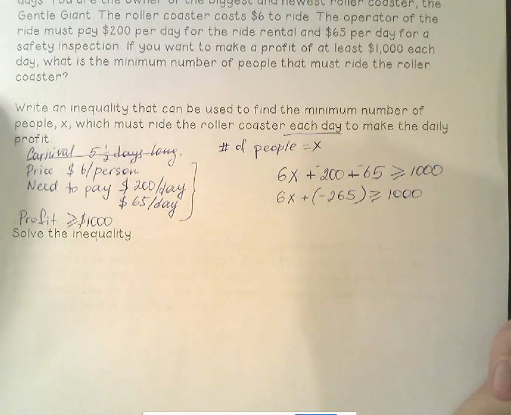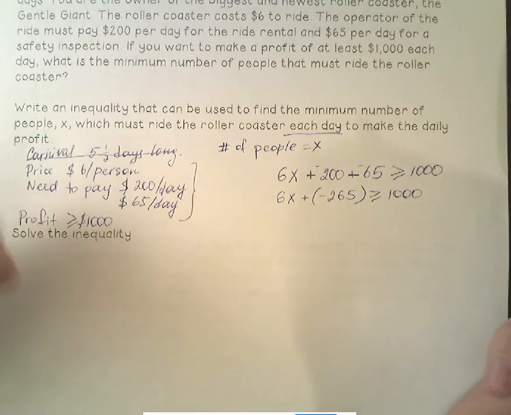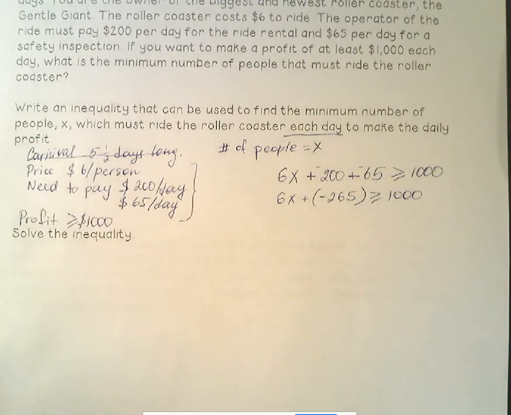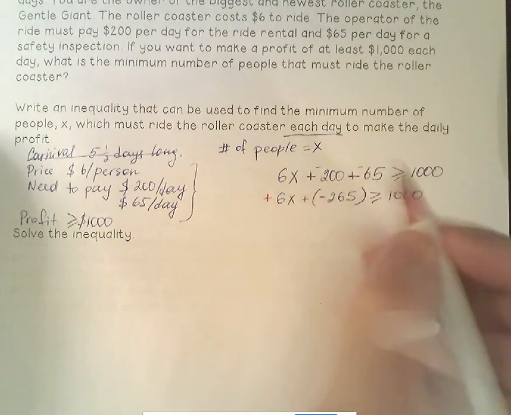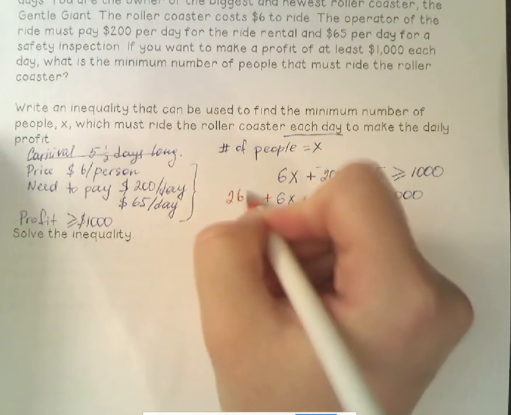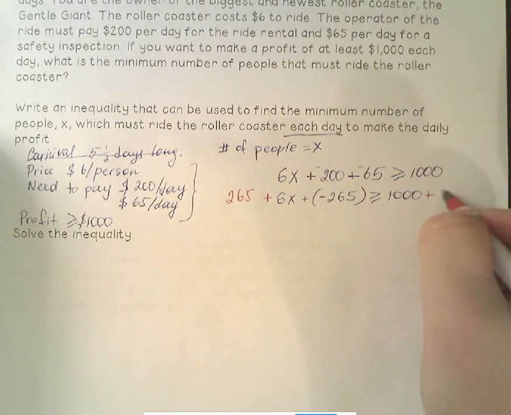And now we are just going with solving the inequality the same way we would solve an equation. We would need to add 265 to both parts of our equation. 265 we are adding to both parts.